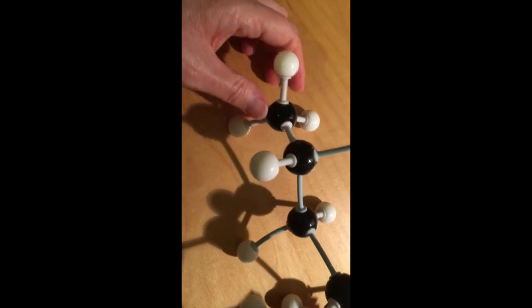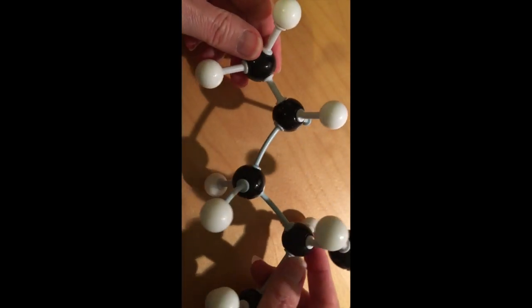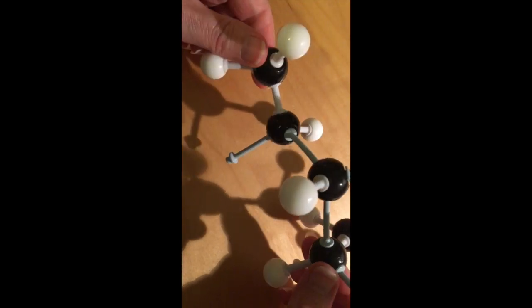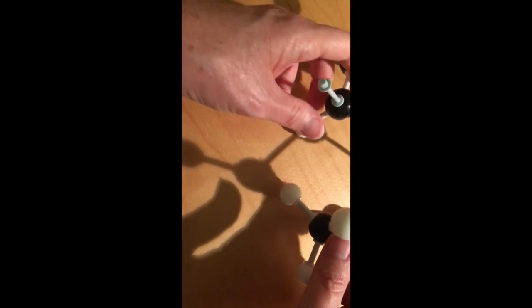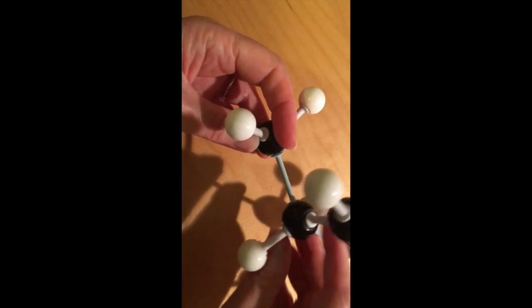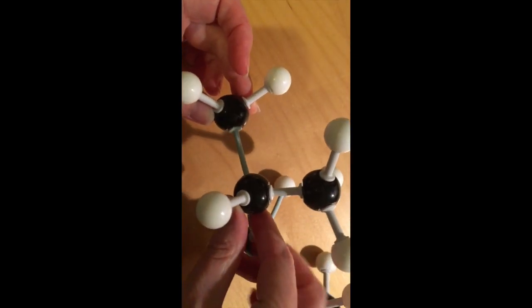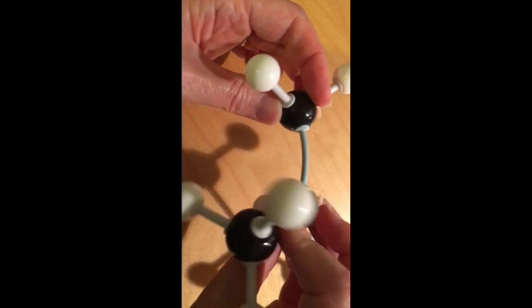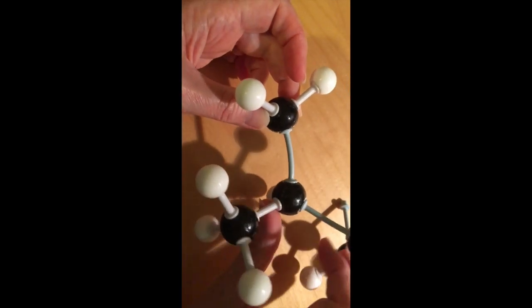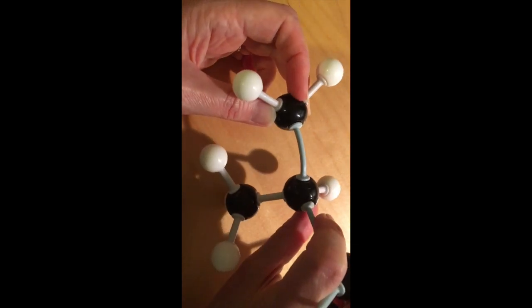So my long chain polymer, here's the other section of it that I haven't pulled apart, goes around that way, has one methyl group going up or down, depends which way you draw it, with a hydrogen.